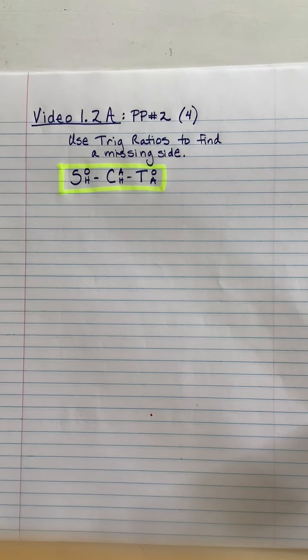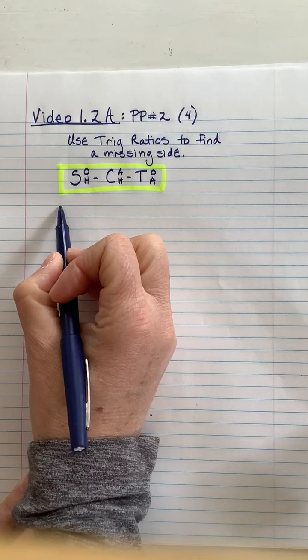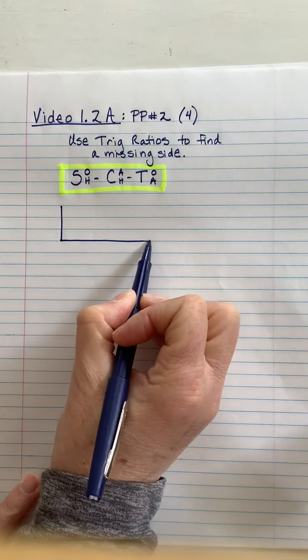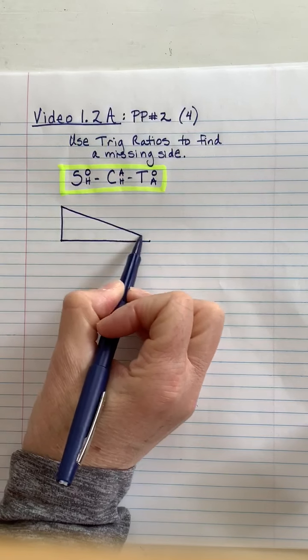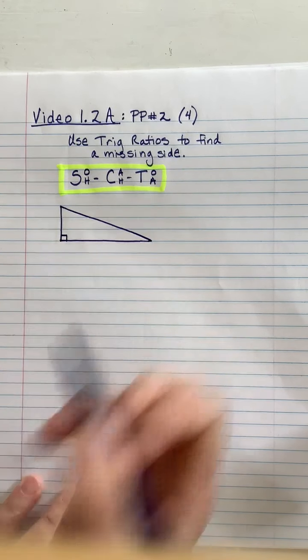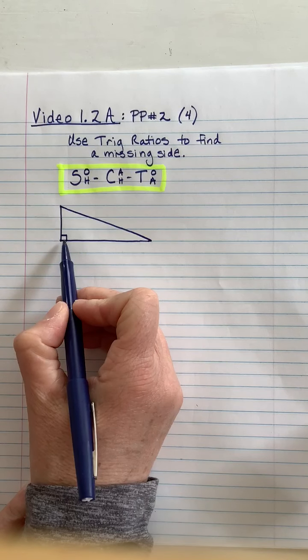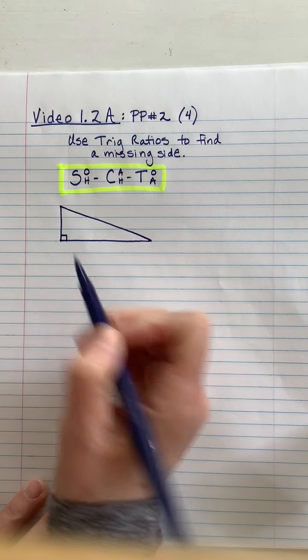So in our first problem here, we need a right triangle. I'm going to go through 2 examples, so this video will be a little shorter. 2 examples, and then you can try those practice problems. And then you'll be done for concept number 1 for the week. So here's my right triangle. I know it's a right triangle because that angle has been marked.